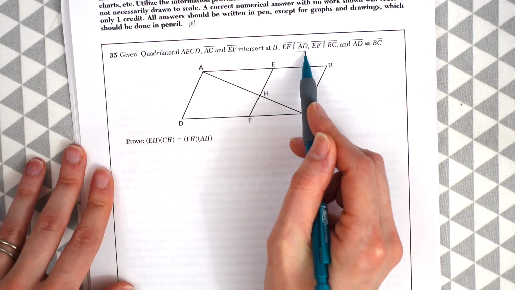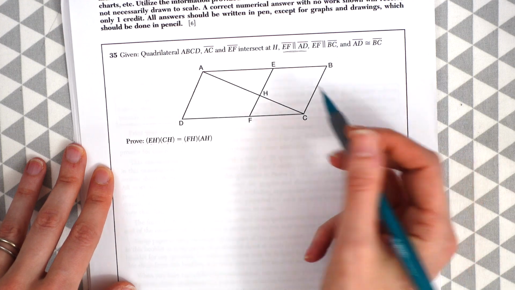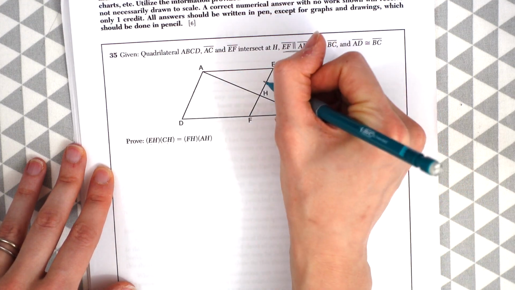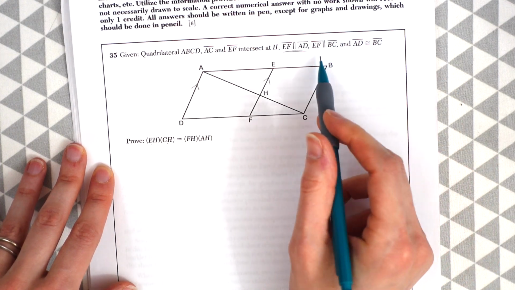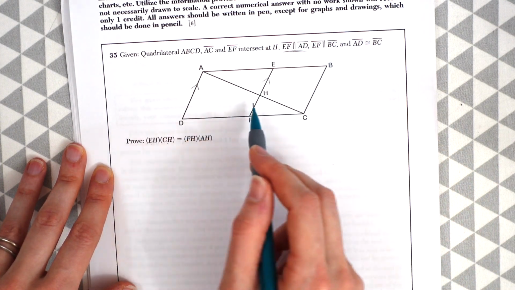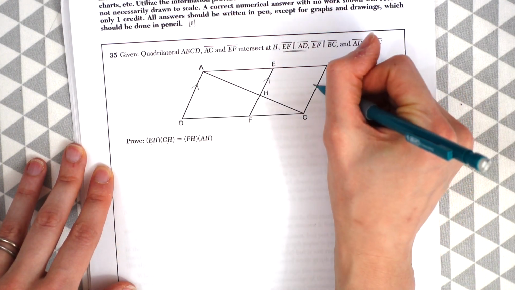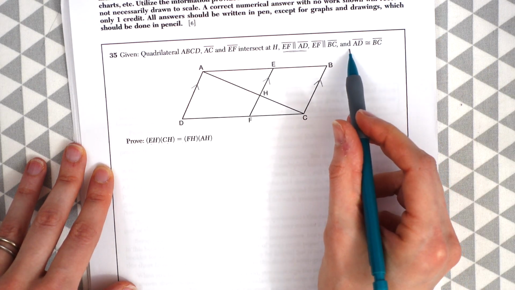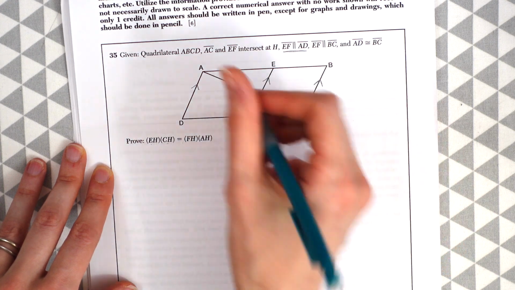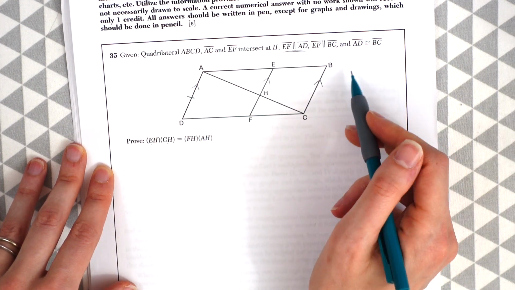So we have EF is parallel to AD. So here's EF, and it's parallel to AD over here. EF is also parallel to BC. So EF is parallel to BC also. So all three of these are parallel. And we also are given that AD is congruent to BC.